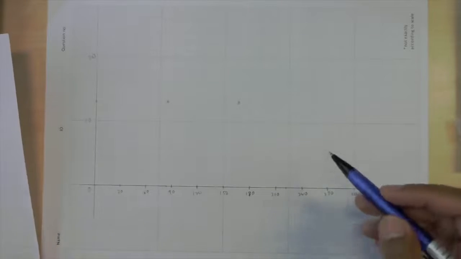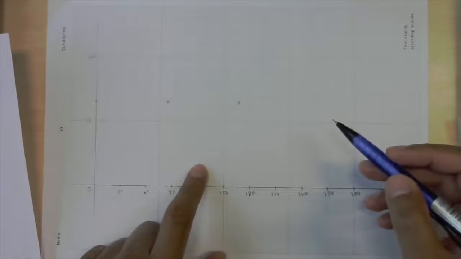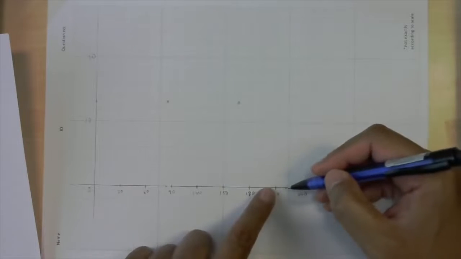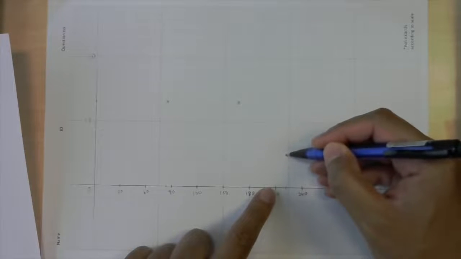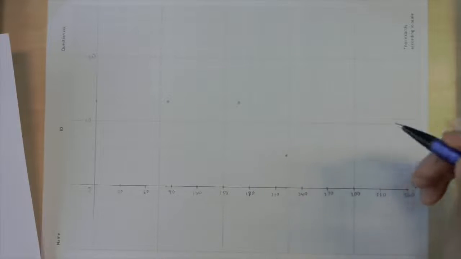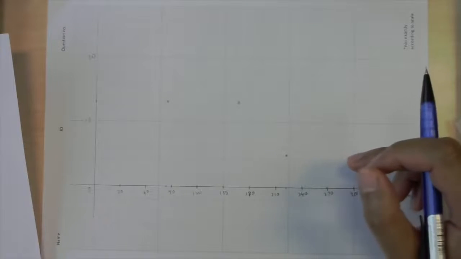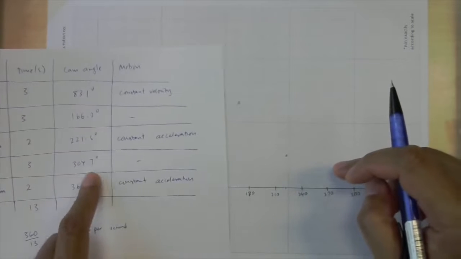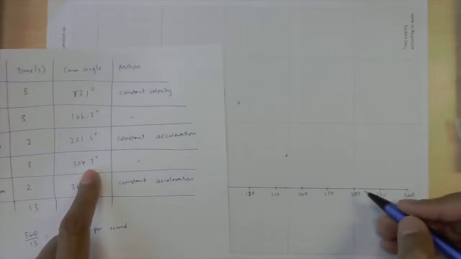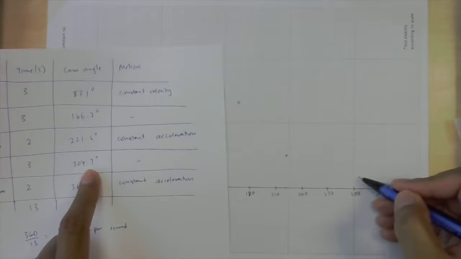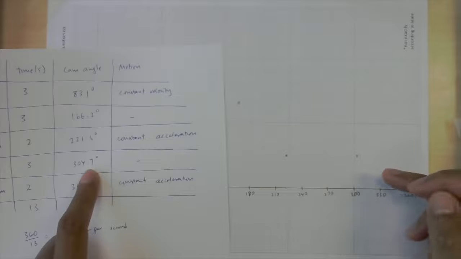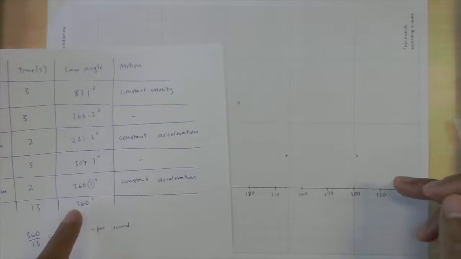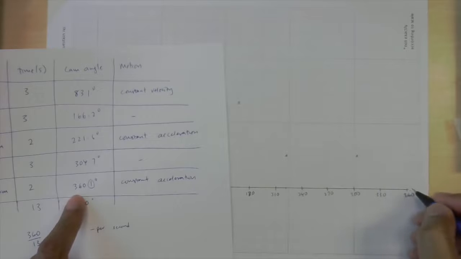Okay, and 5 will be somewhere in the middle here. And then next is dwell again at 304. It will be approximately here. This for 5. Okay, and next is up to the end, which is here.